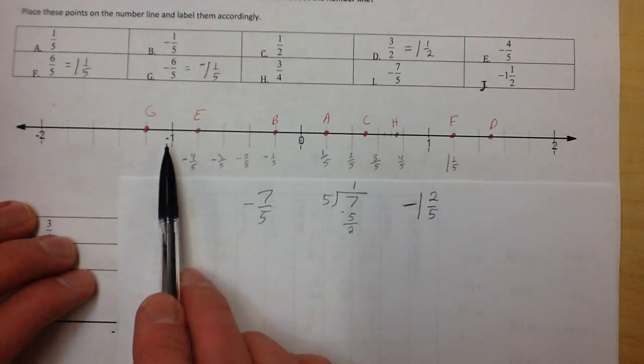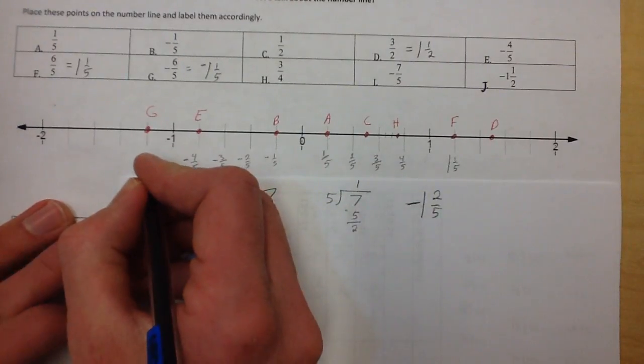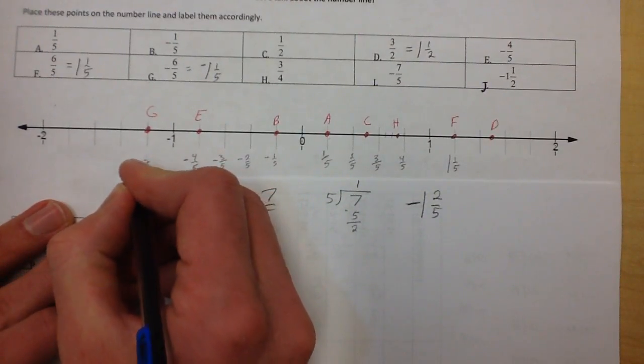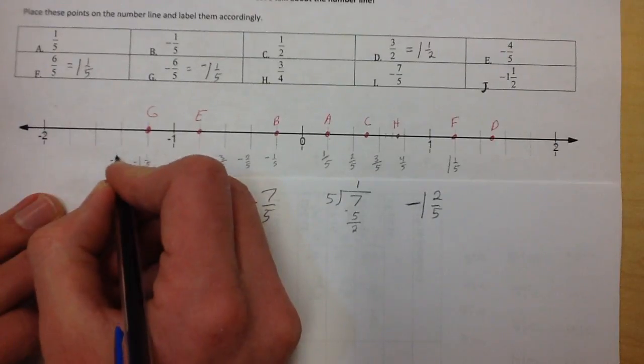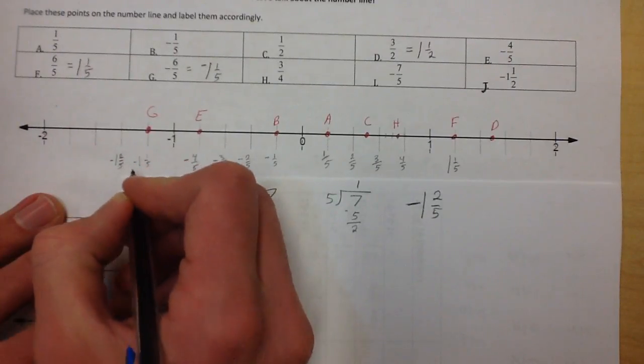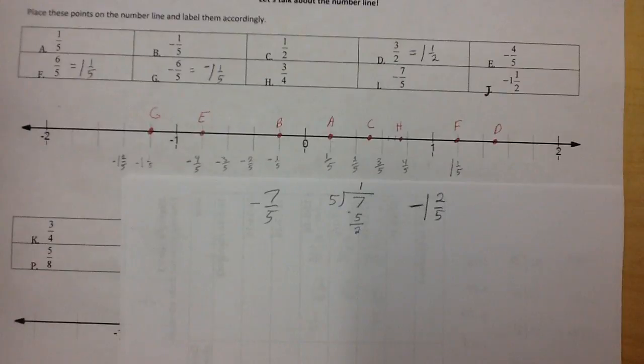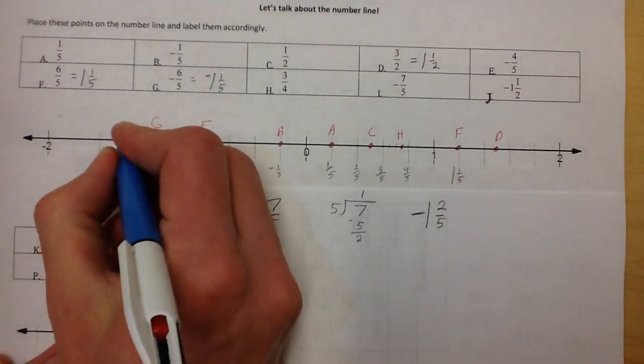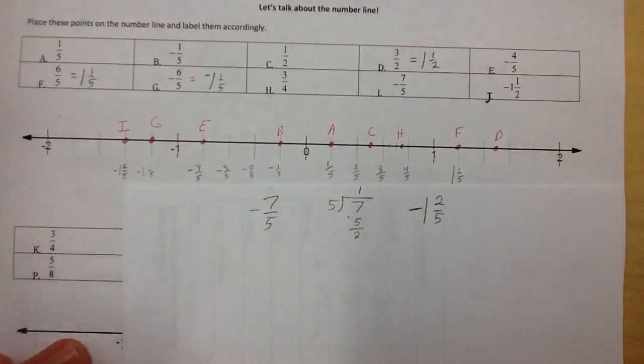So we're going to go this direction with it. Starting at 0, we go -1. We go back another fifth. That's -1 and a fifth. This is -1 and another fifth, so 2/5. Here we go. This is I. This is where I goes.